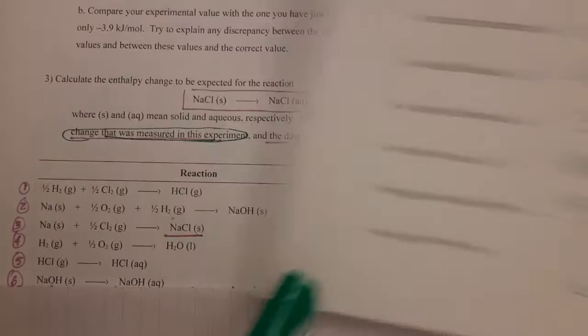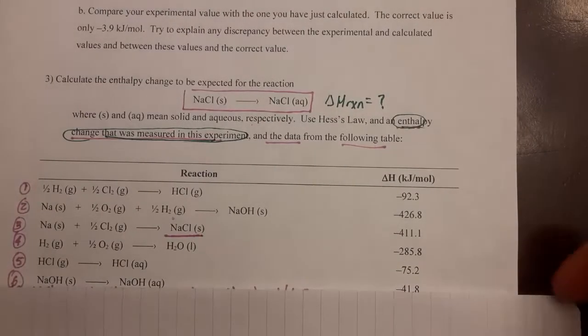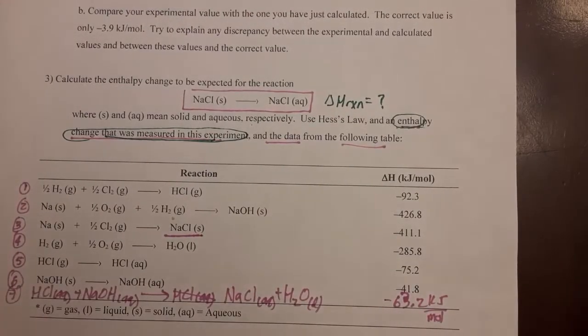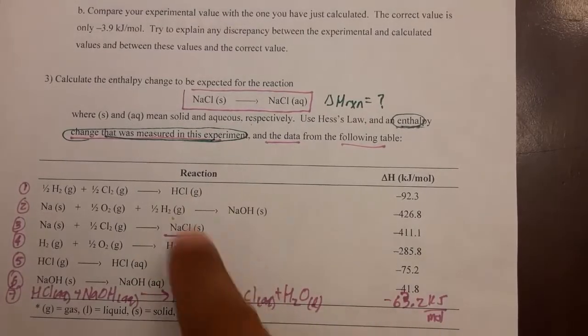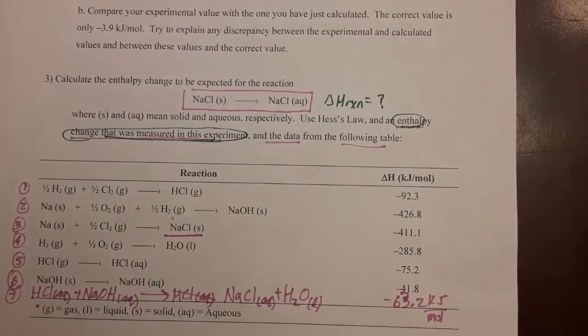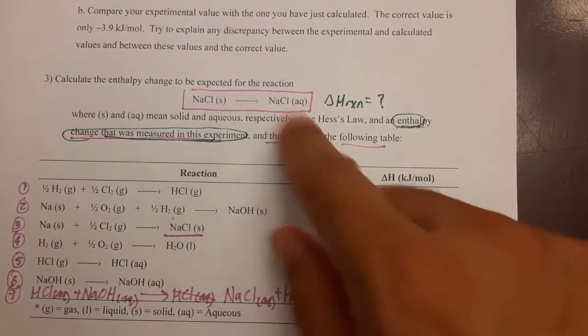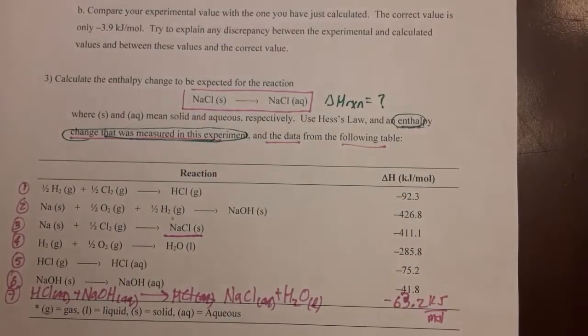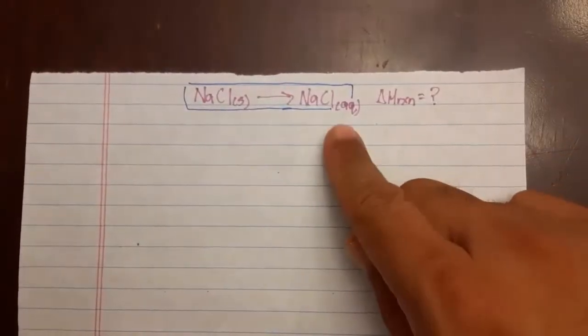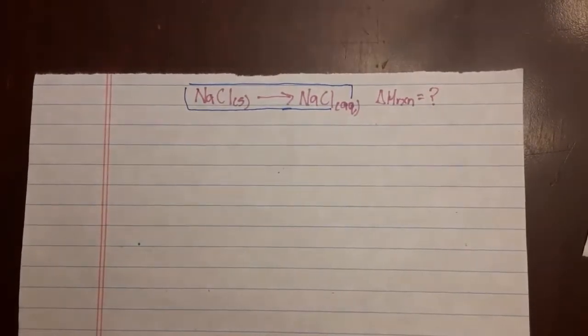So that reaction is also going to be the 7th reaction, and somehow we use Hess's law on all these 7 to try to get this reaction here between sodium chloride solid going to sodium chloride aqueous. So the first thing we want to do is write everything down and tabulate it. Okay, I'm going to box this reaction here. Let's go ahead and actually use our first reaction.